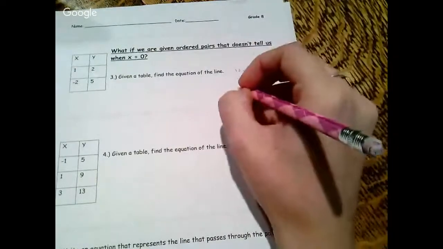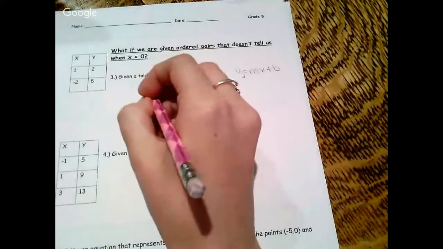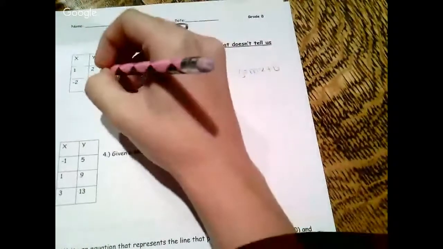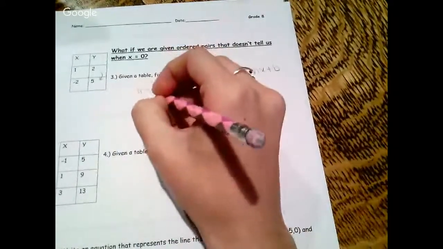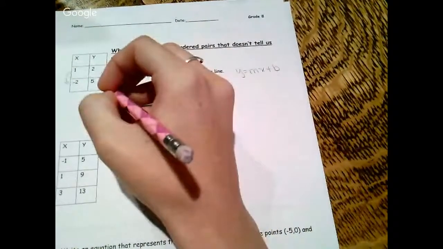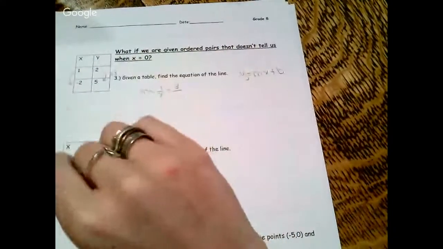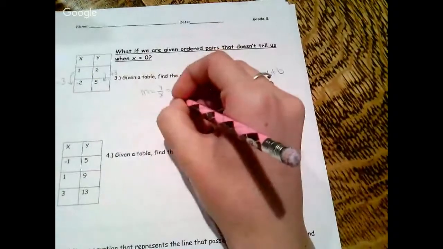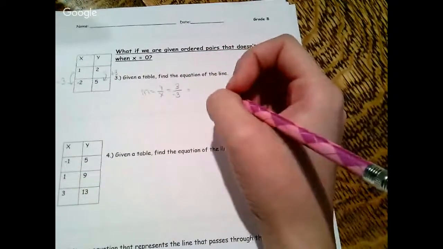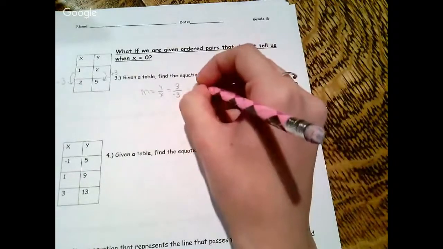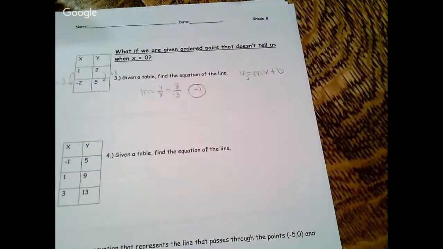Now, to find our slope, remember, our m, we have to do our change in y over our change in x. That's nothing new, right? So we do our change in y over our change in x. Well, y is going up 3 each time, so our change in y is 3. Our x is going down 3 each time, right? From 1 to -2, that's down 3. So 3 divided by -3, which is just -1. So we know that our slope is -1.